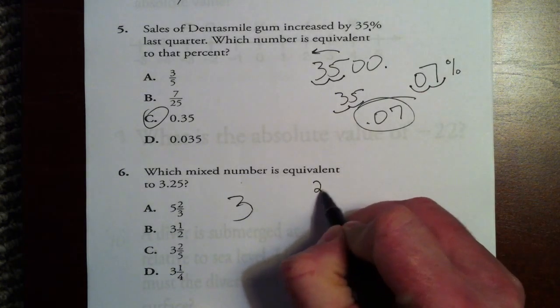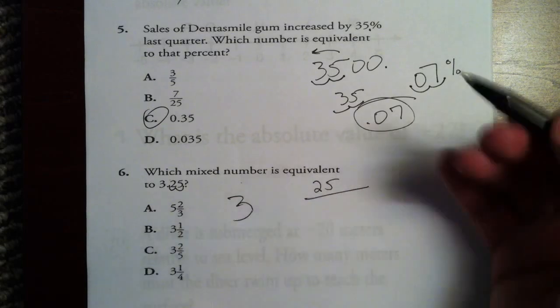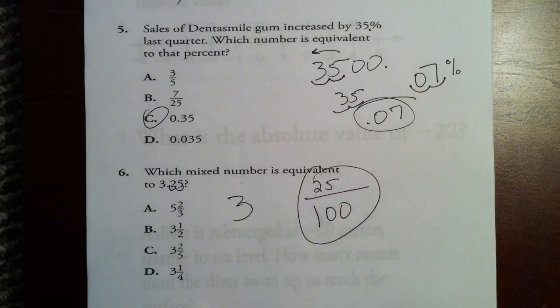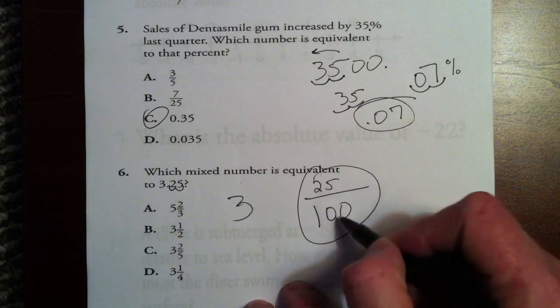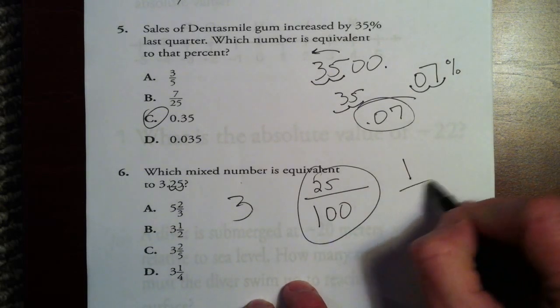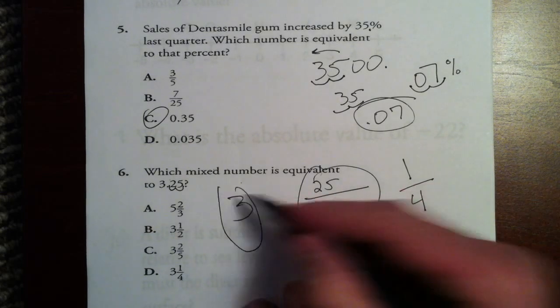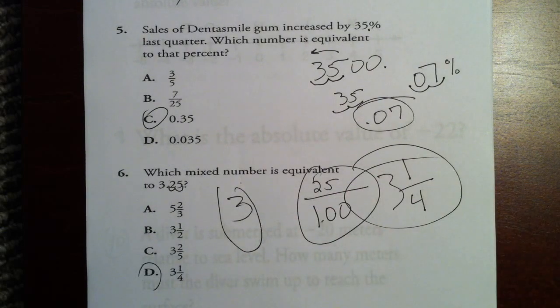You'd put 25, you'd move the decimal place twice, and since you moved it twice, you have 2 zeros, which is 25 over 100. Well, that will reduce. 25 will go into both of these guys. It'll go into 25 once. It'll go into 100 4 times. And don't forget about your 3 over here. 3 1/4, which is choice D.